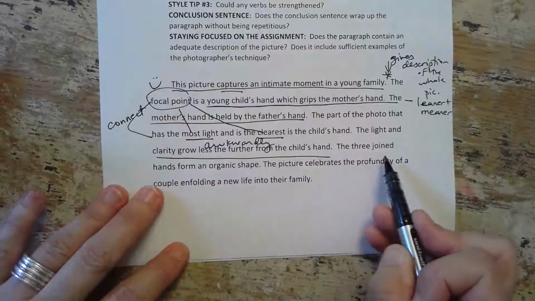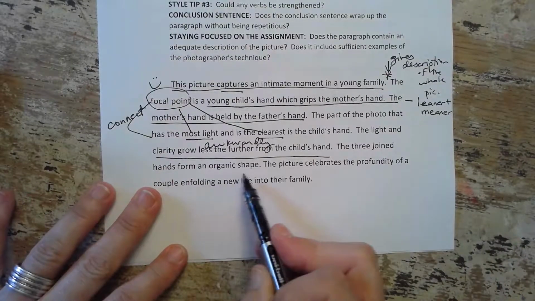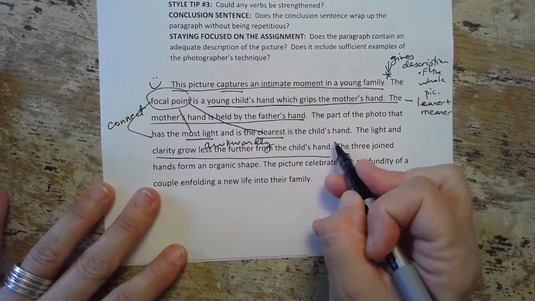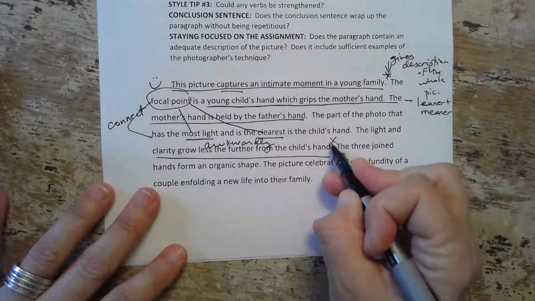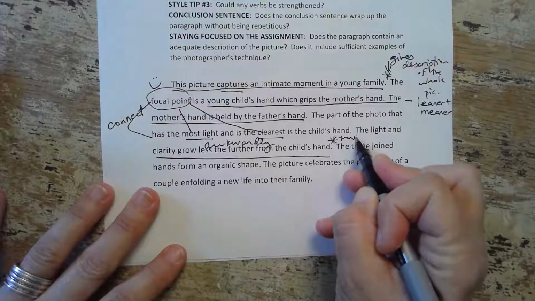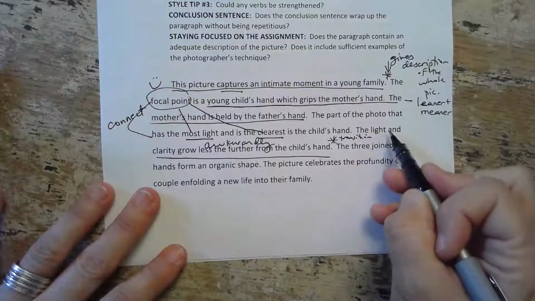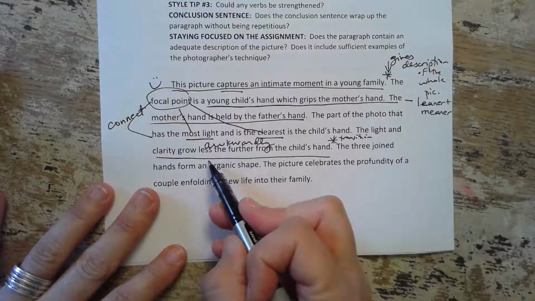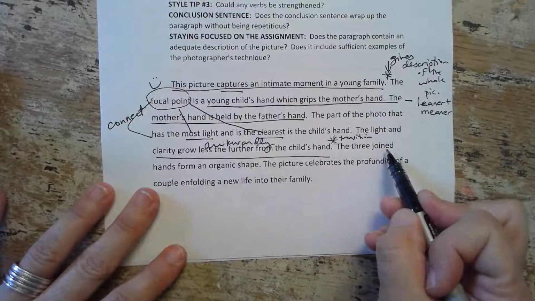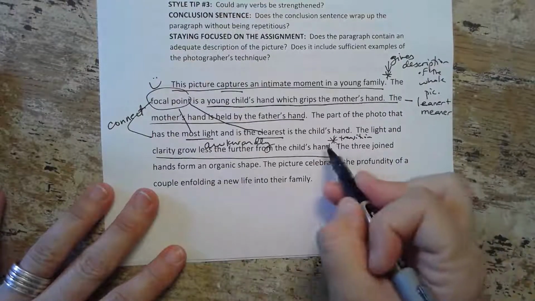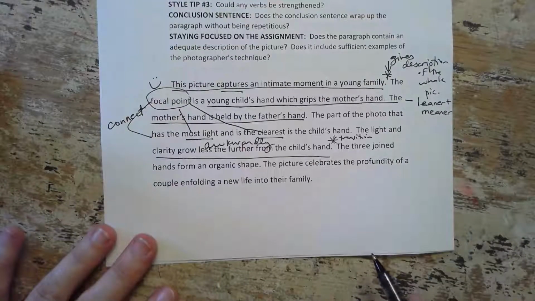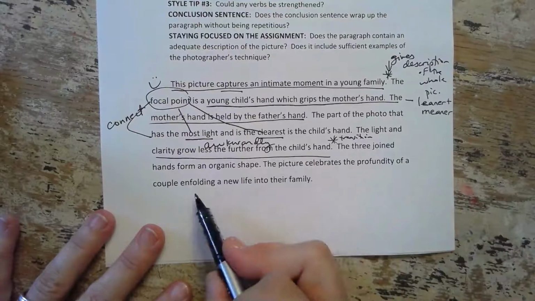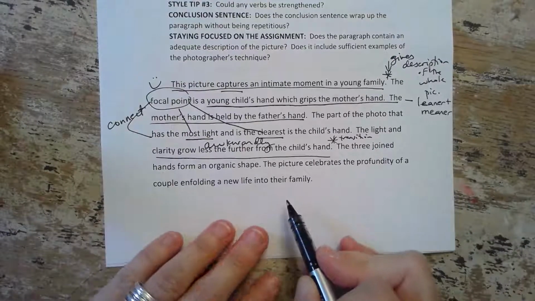The three joined hands form an organic shape. Well, somehow I need some kind of transition here. What's the connection between the light growing less and the clarity growing less and then seeing an organic shape? Somehow I need to explain that. And then the picture celebrates the profundity of a couple enfolding a new life into their family.